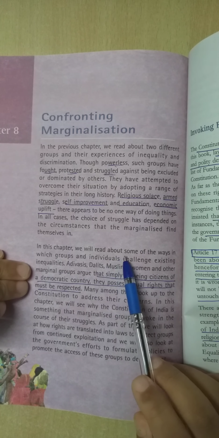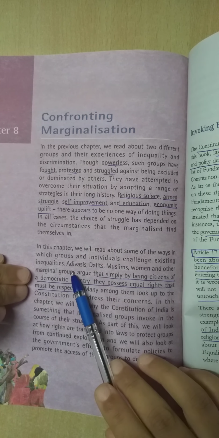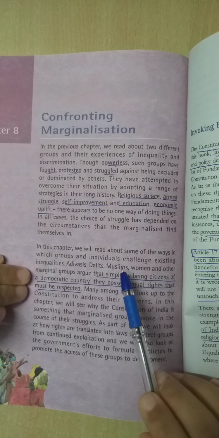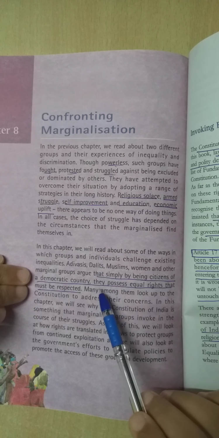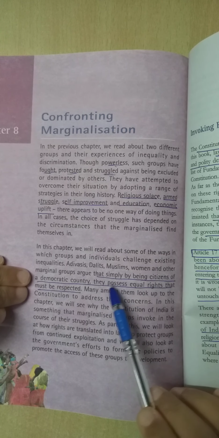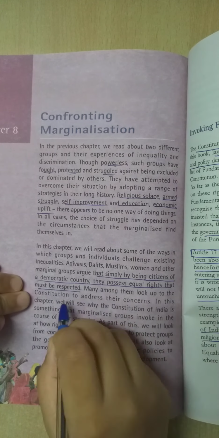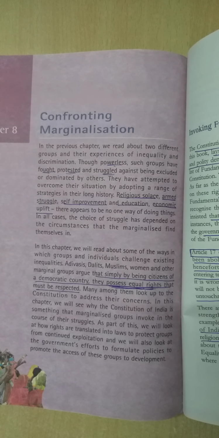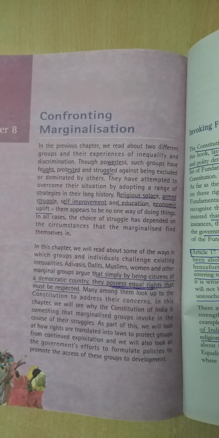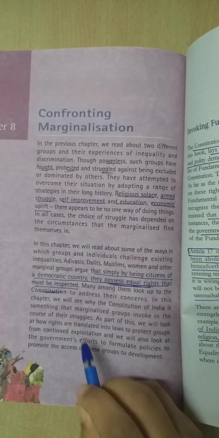In this chapter, we'll read about some of the ways in which groups and individuals challenge existing inequalities. Adivasis, Dalits, Muslims, women, and other marginal groups argue that simply by being citizens of a democratic country, they possess equal rights that must be respected. So they possess equal rights because they are part of a democratic country, India, and this should be respected. Many among them look up to the Constitution to address their concerns.